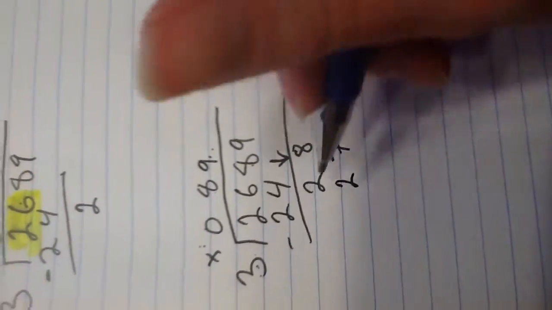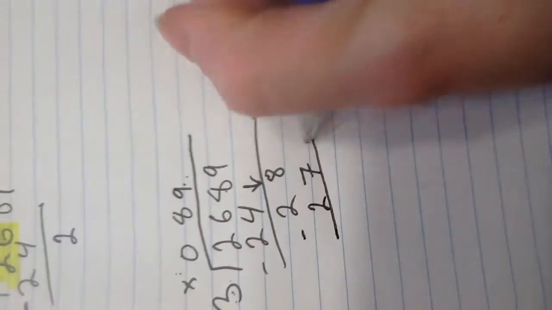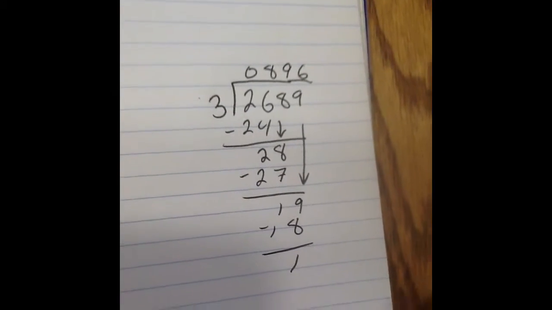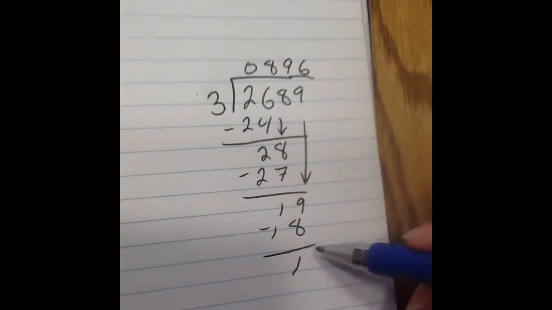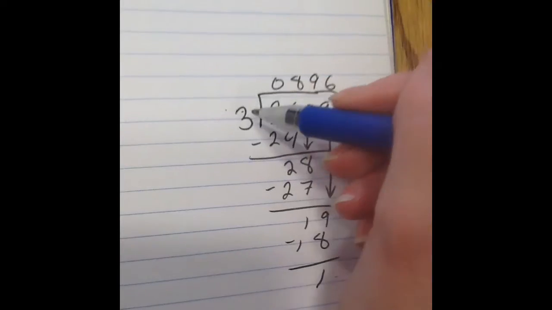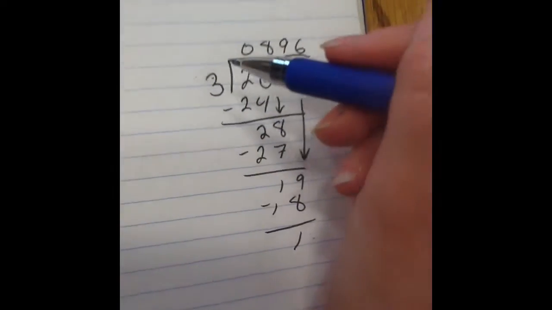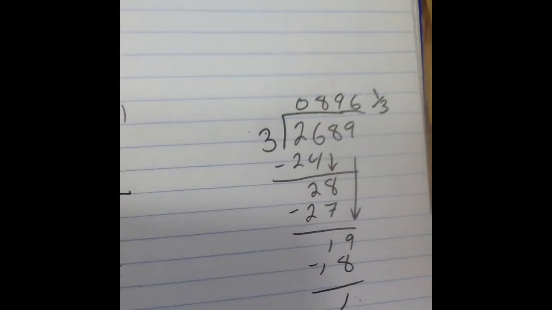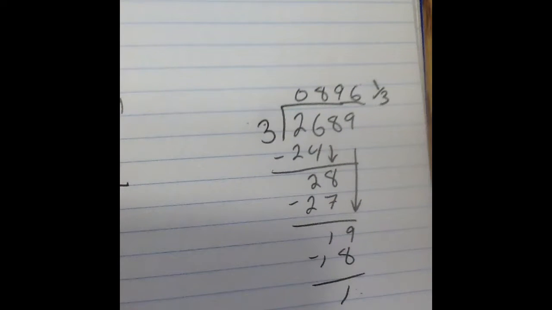I'm going to do the same thing I did before and subtract these numbers. 8 minus 7 is 1. 2 minus 2 is 0. We have one part out of 3, so instead of writing remainder 1, you can write 1/3. So the answer would be 896 and 1/3.